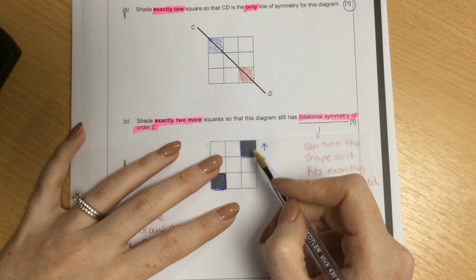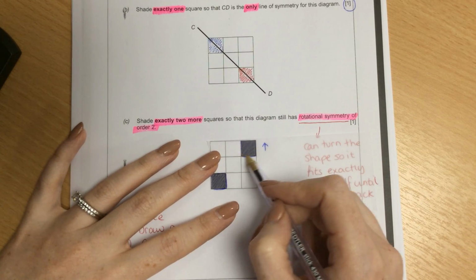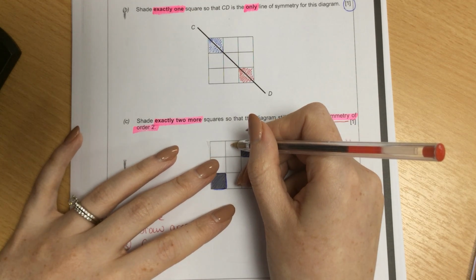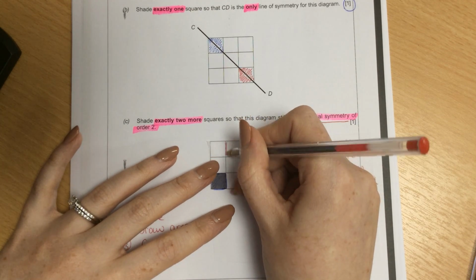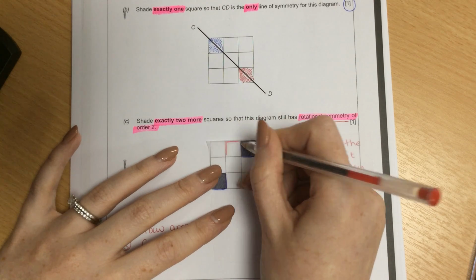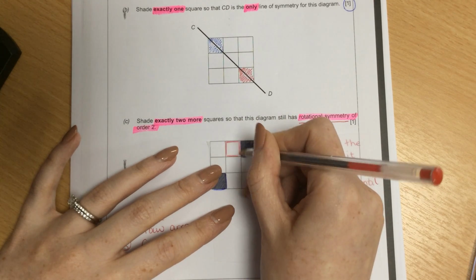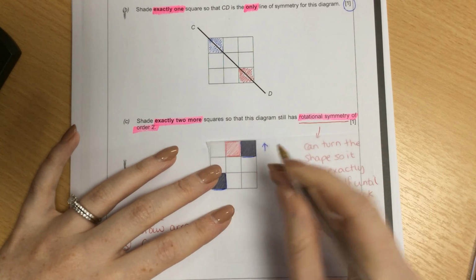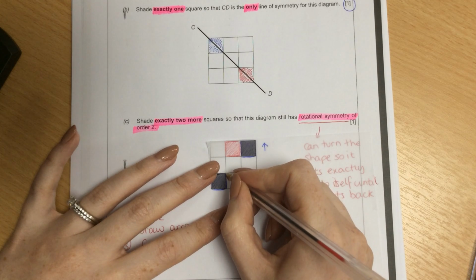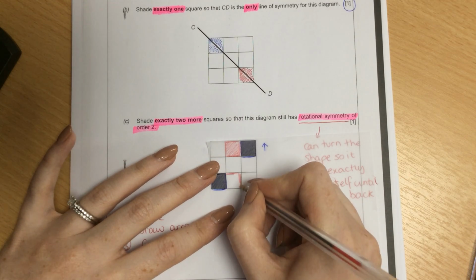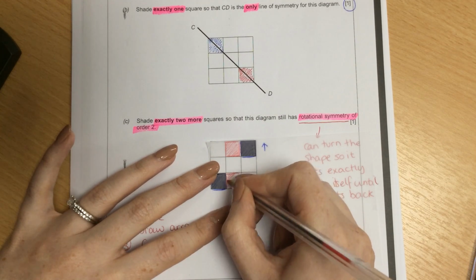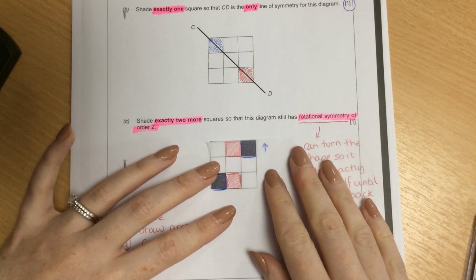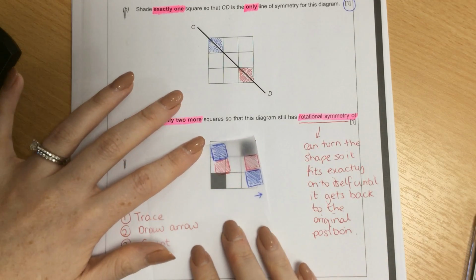So if we colour in the squares that are close to these ones here, so let's say the red one here, and here, so now I'm going to try and turn it and see if it has rotational order of 2.